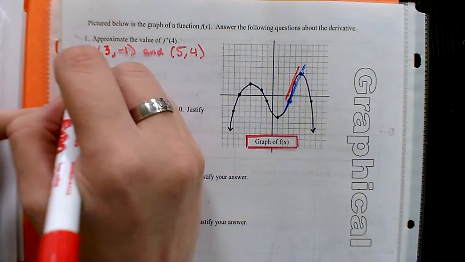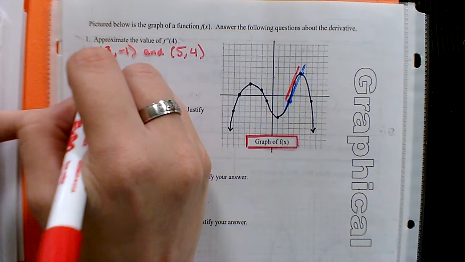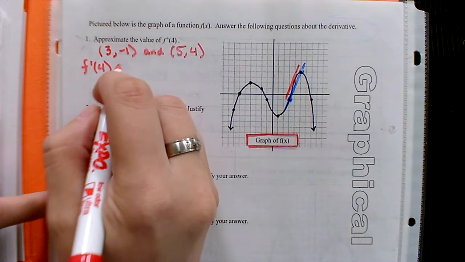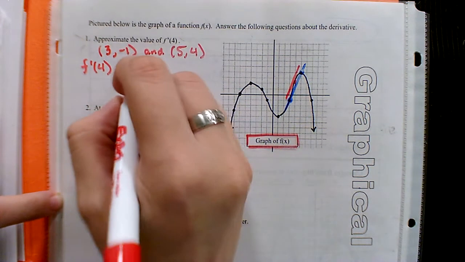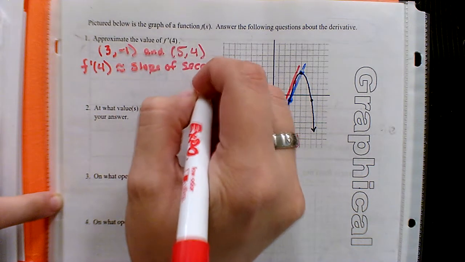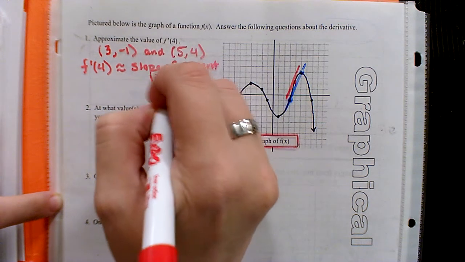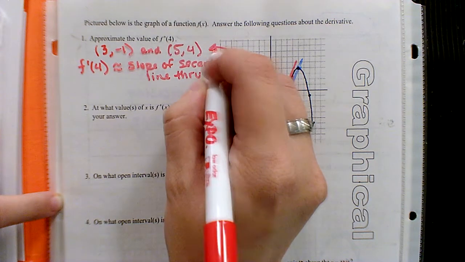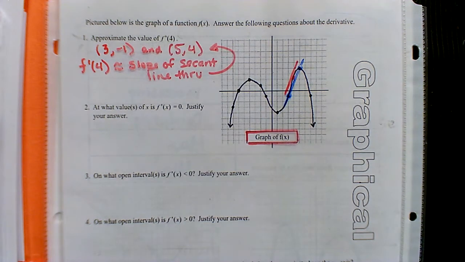Okay, so if you guys go ahead and reference your notes later, the slope at 4 is roughly the slope of the secant line through those 2 points.